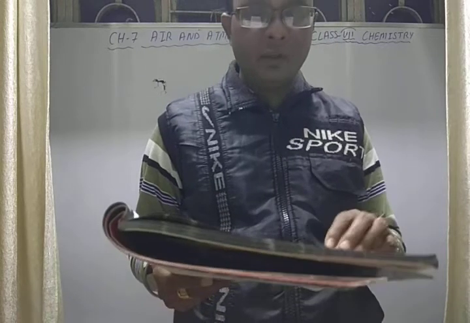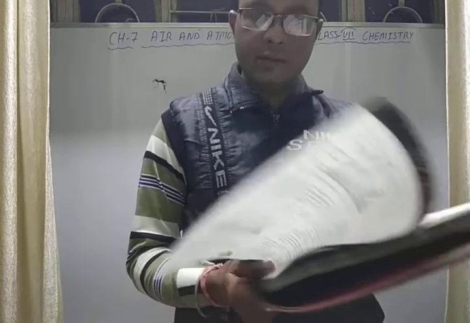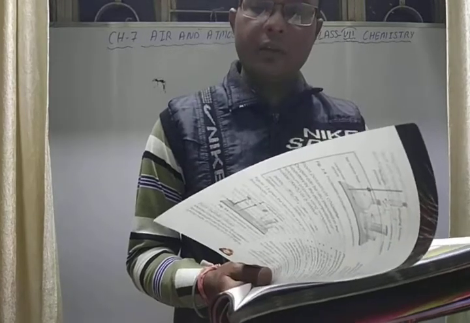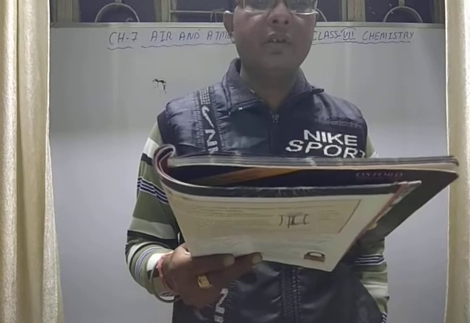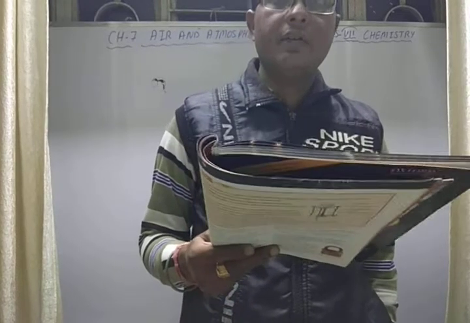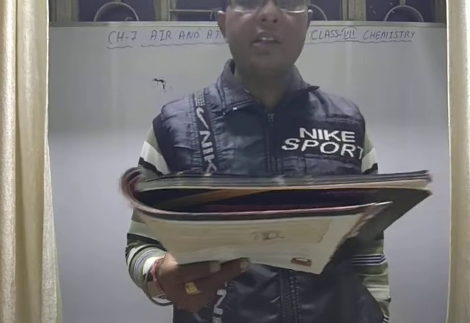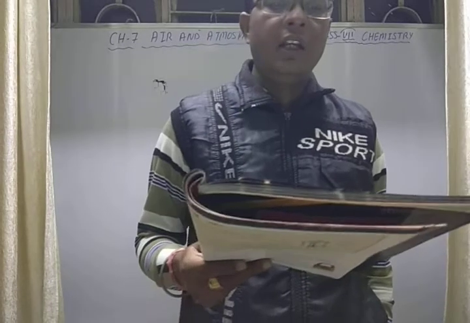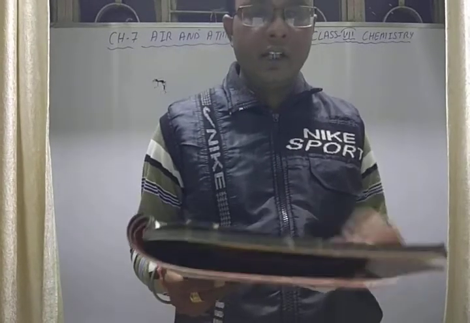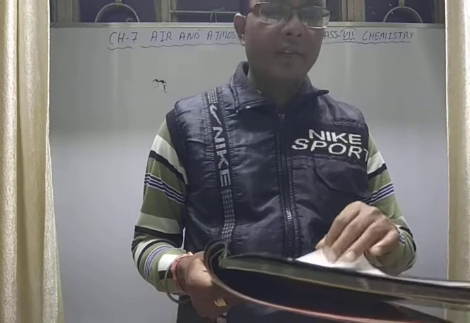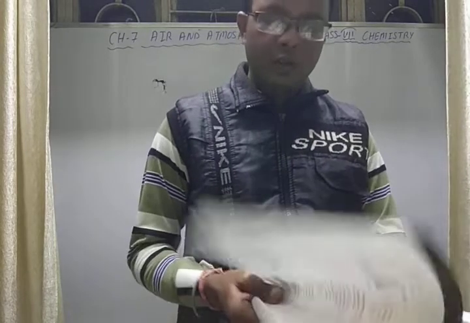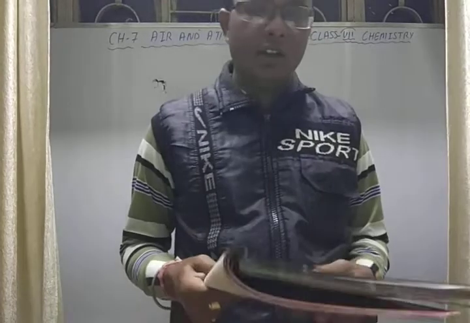Another laboratory preparation for oxygen is from hydrogen peroxide. When hydrogen peroxide is used in the presence of manganese dioxide as a catalyst, it releases oxygen gas. Hydrogen peroxide decomposes to water and oxygen gas.